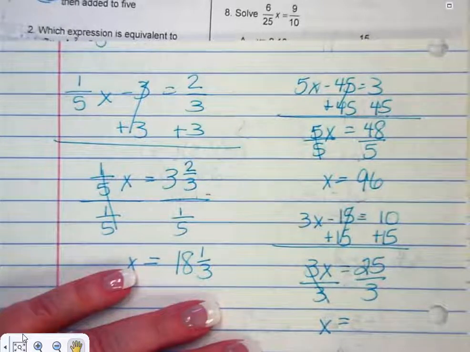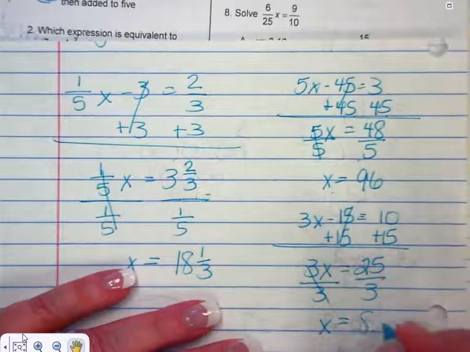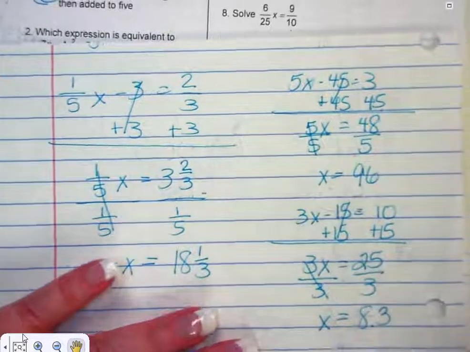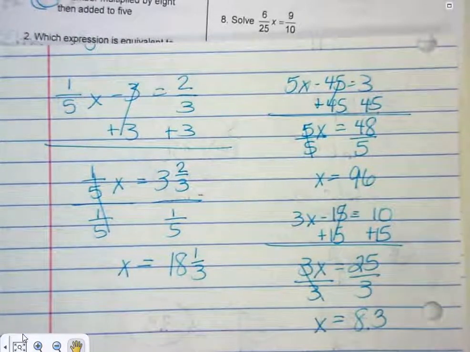25 divided by 3, 8 3/10. Is that going to be the correct answer? Nope.